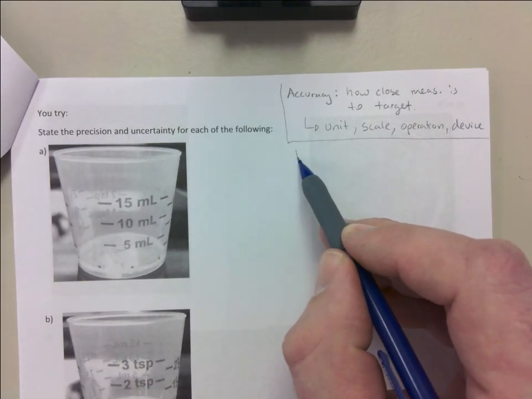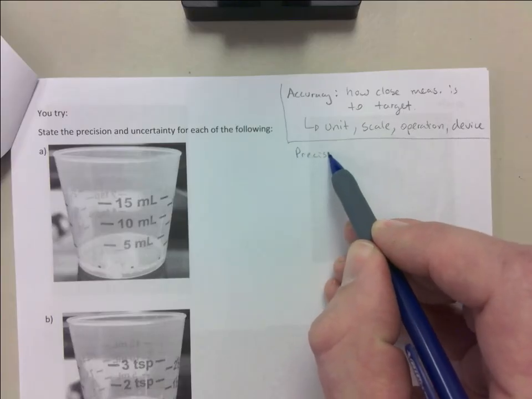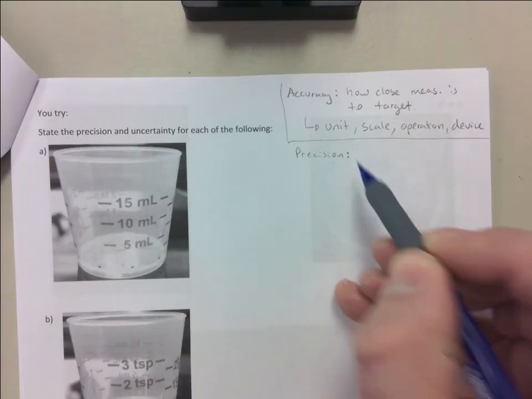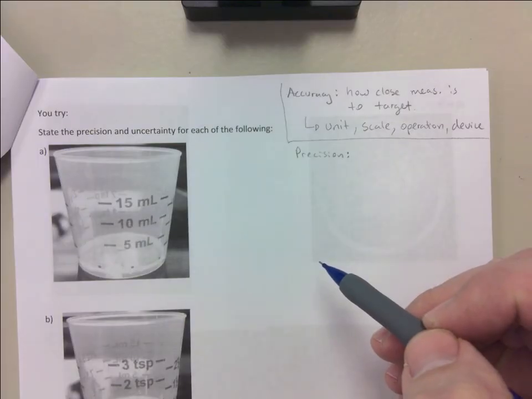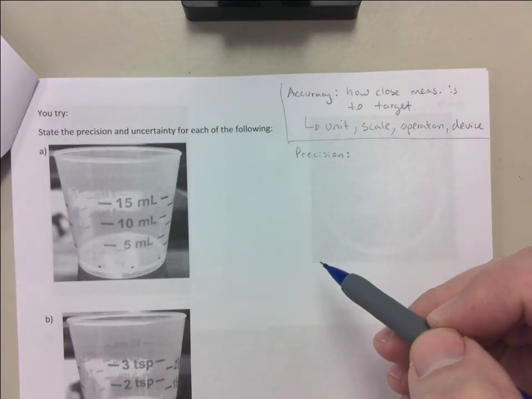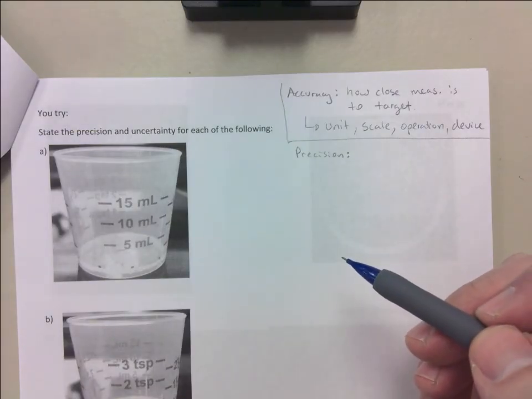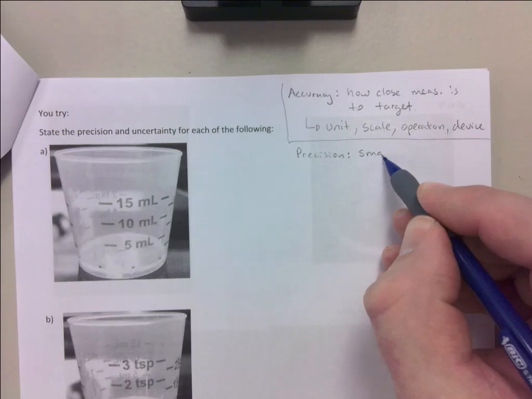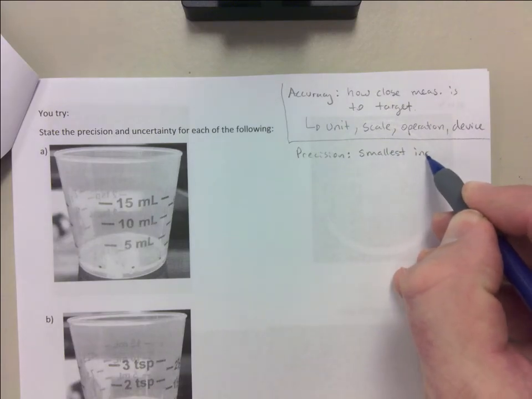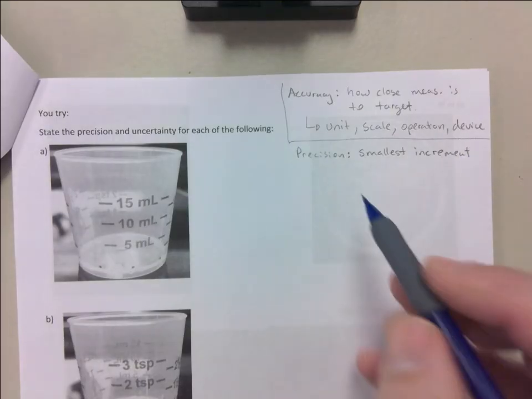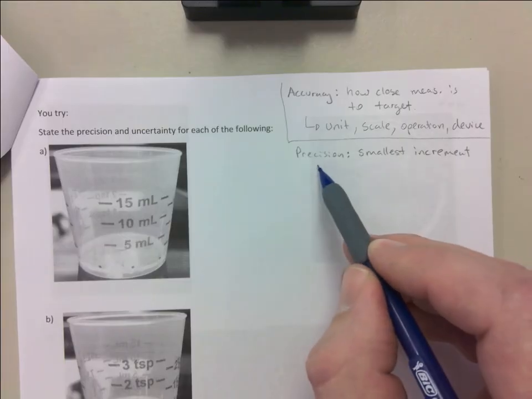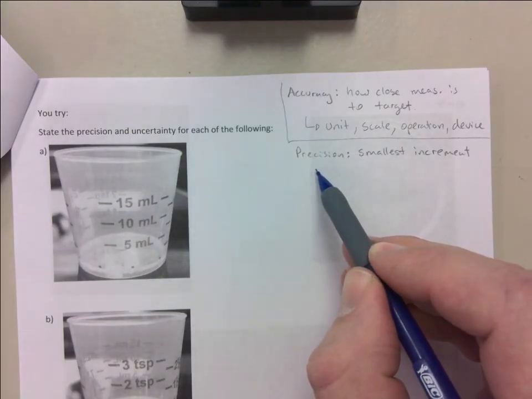And then I talked about precision. What would you define precision as? Try to be as short of a sentence as possible. What's precision? Smallest increment, smallest unit you can go up or down by, yeah. So I'll just call that smallest increment. Increment is the fancy word for how much it goes up by. And you can do a little example on your study sheet.